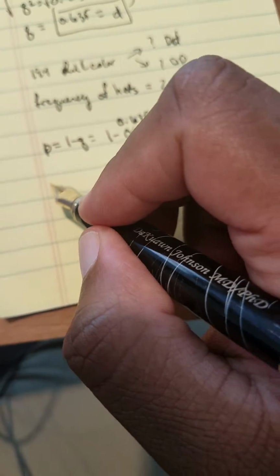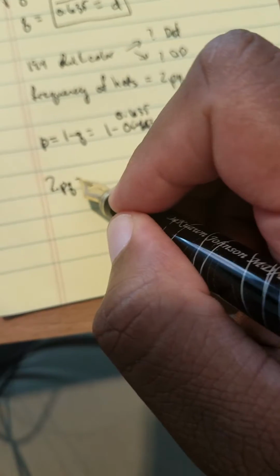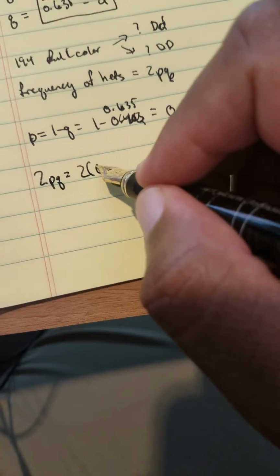So 2pq equals 2 times 0.365 times 0.635. And so this is the frequency of big D, little d in the entire population.